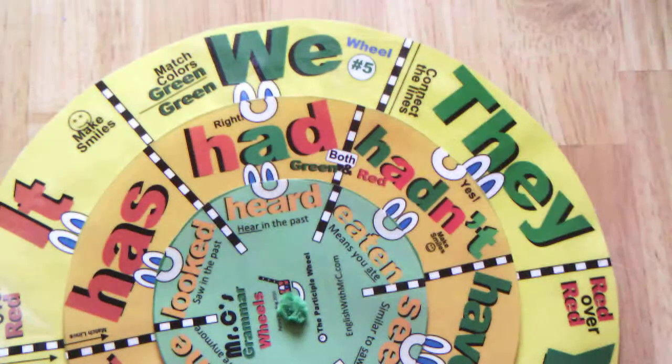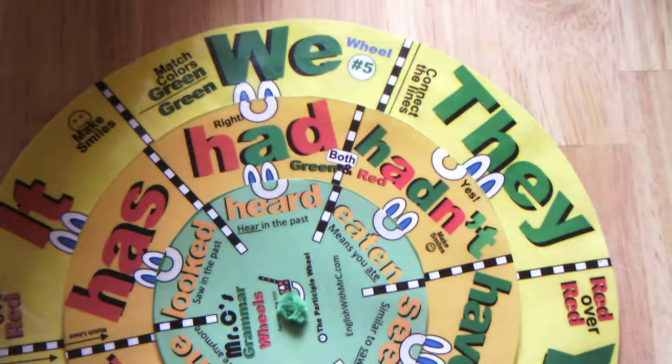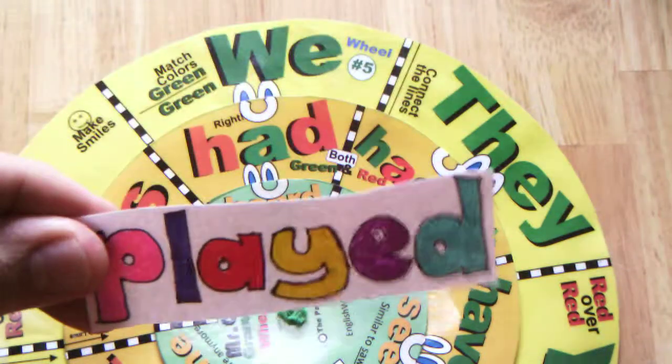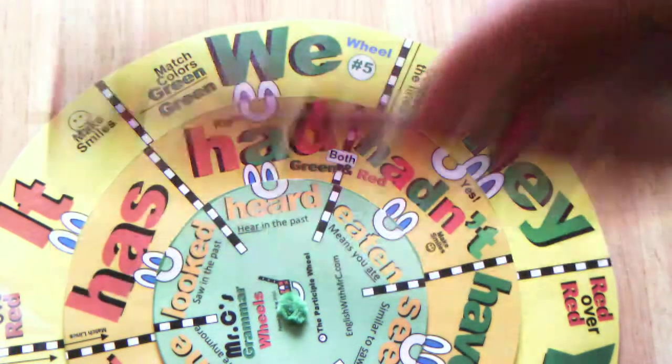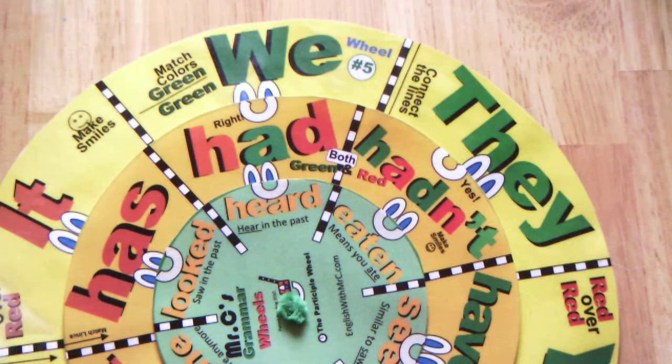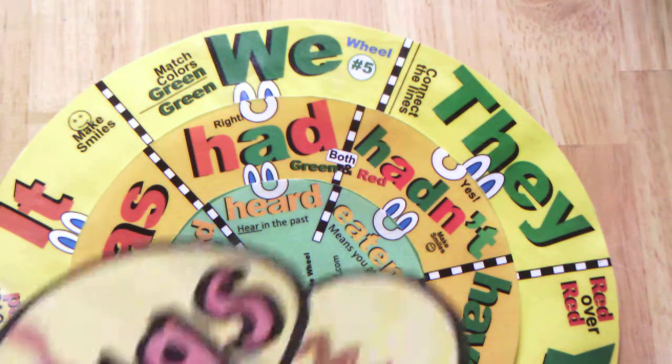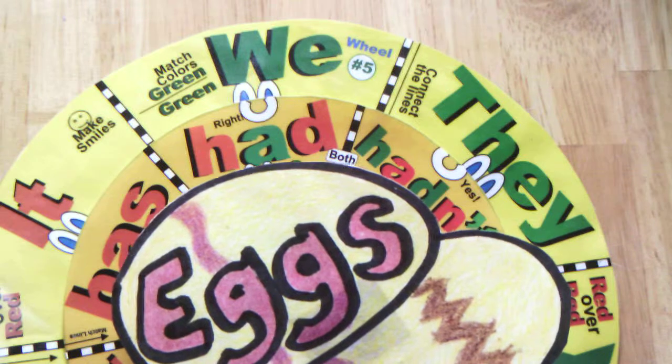We had slept all night. We had been sleeping. We had spoken. So there are different kinds of verbs, some ending in ed, others are special. Taken is another example.